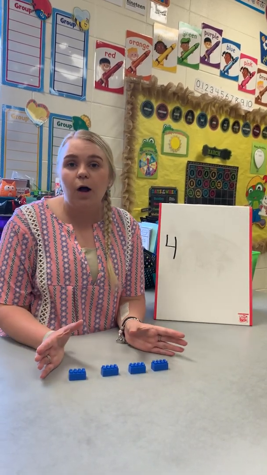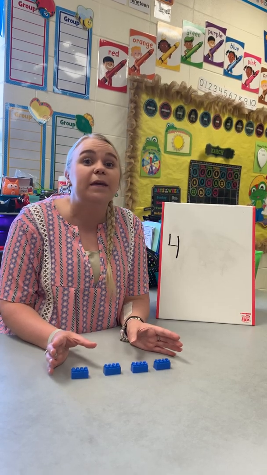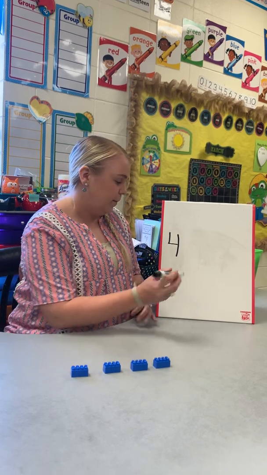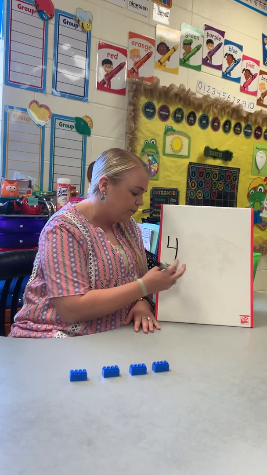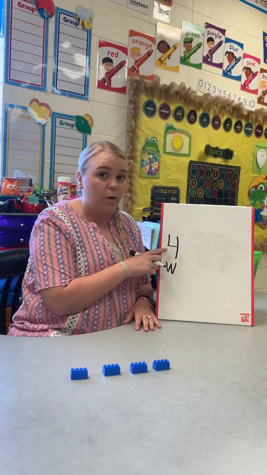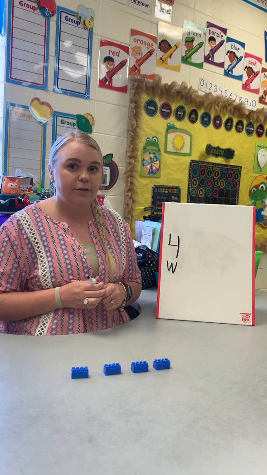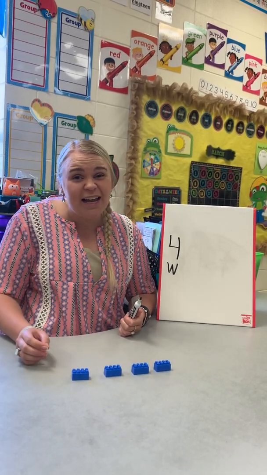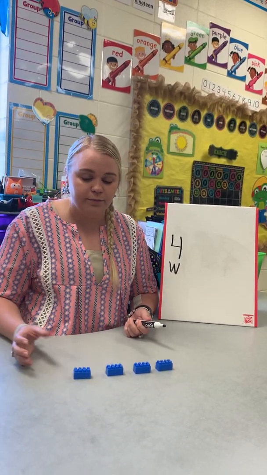Remember, this is my whole. These are how many cubes or blocks that I have to begin with. This is the whole thing. I'm going to write a W under my 4 to represent the whole because I have 4 cubes to begin with. Well, you see, I was playing with my 4 cubes and I lost some.